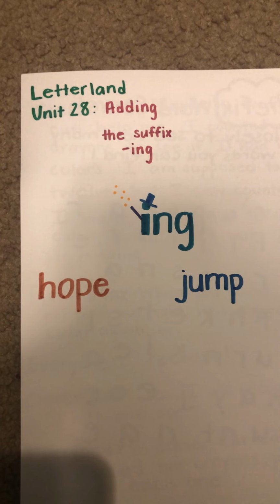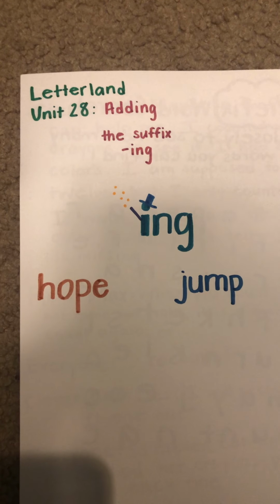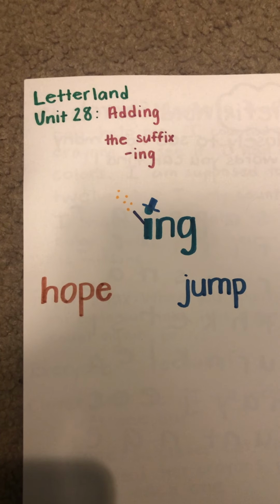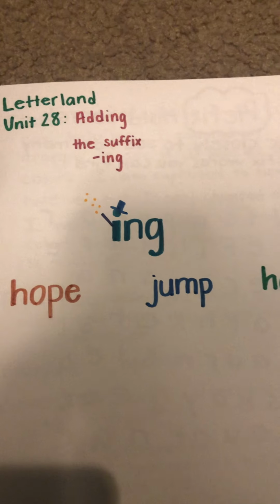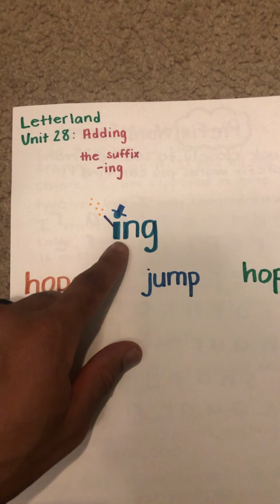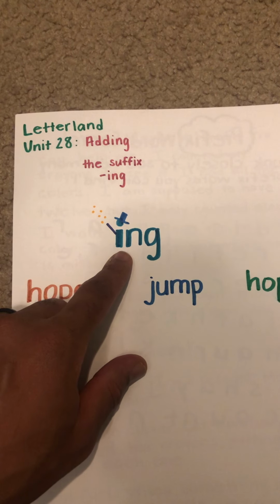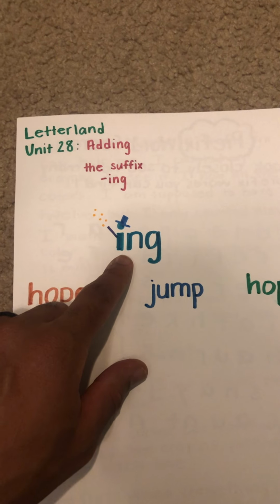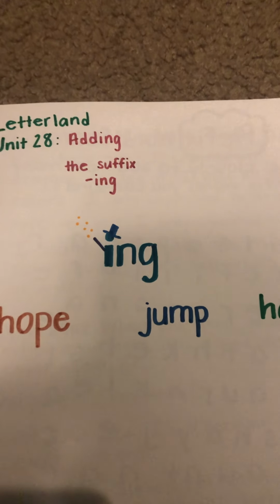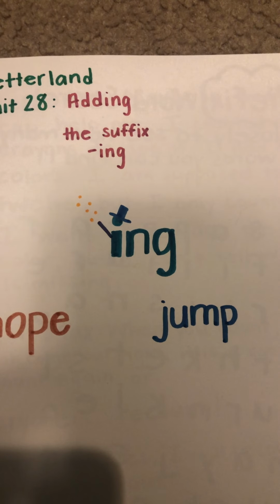Today we're going to have the special suffix of ing, I-N-G. So here we can see our ing ending, and one thing that's going to stand out that makes ing special, not only is it a suffix, it's a magical one.